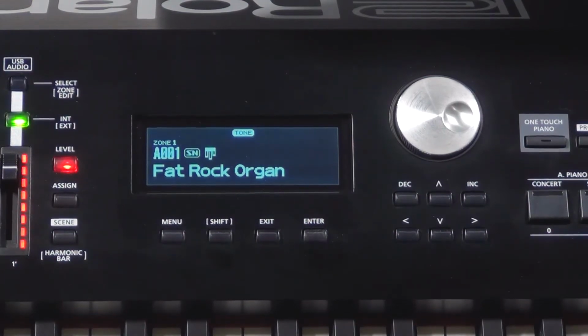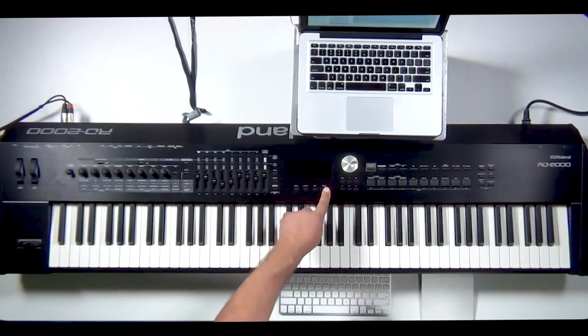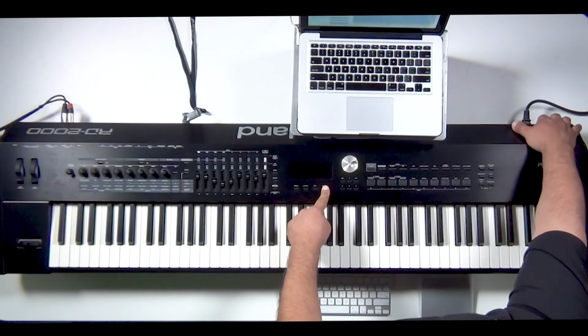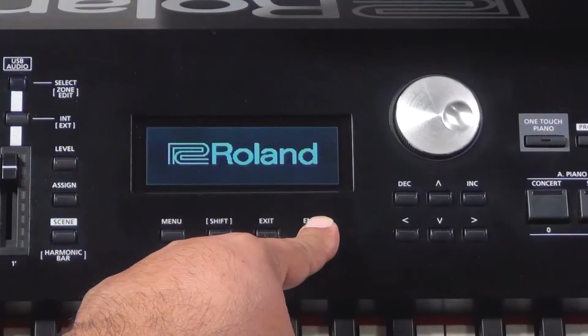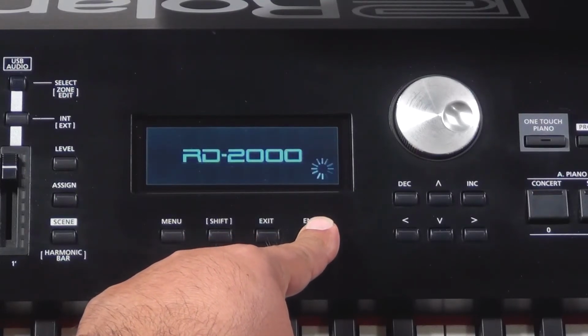So once again, turn off the RD. Now press and hold the enter button and power on the RD-2000 and wait for the expansion board install prompt.